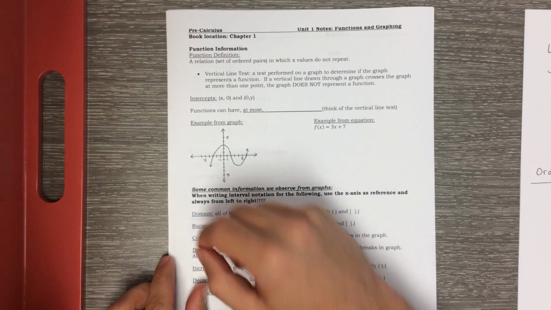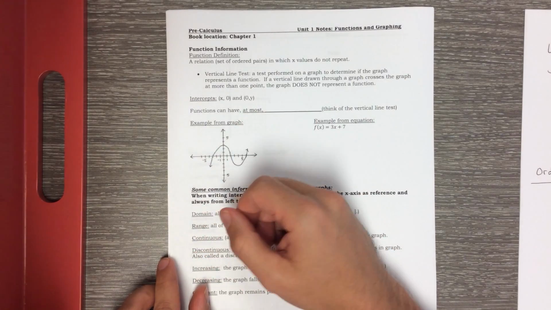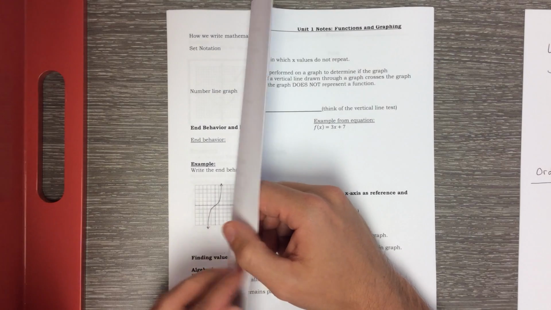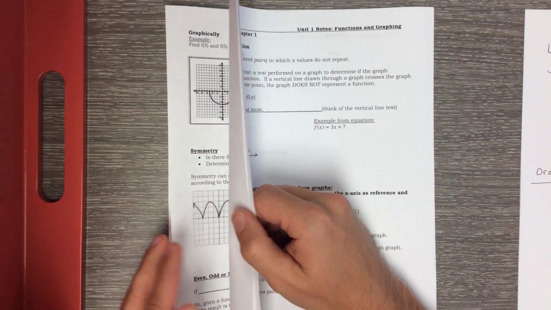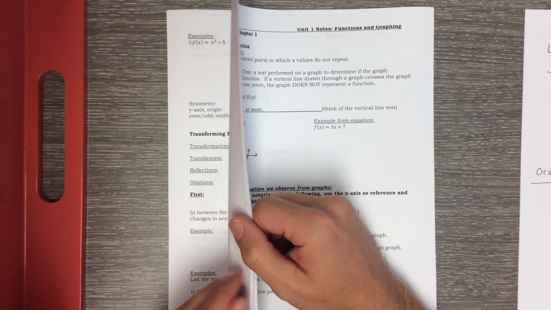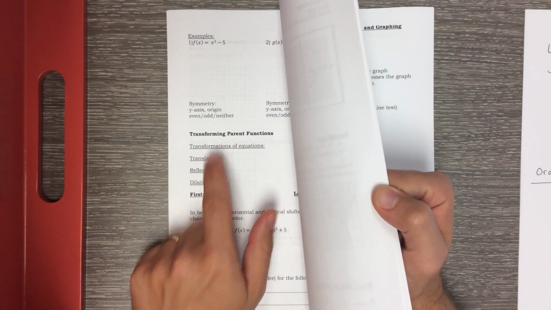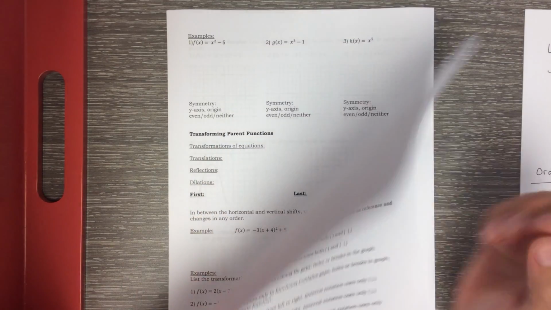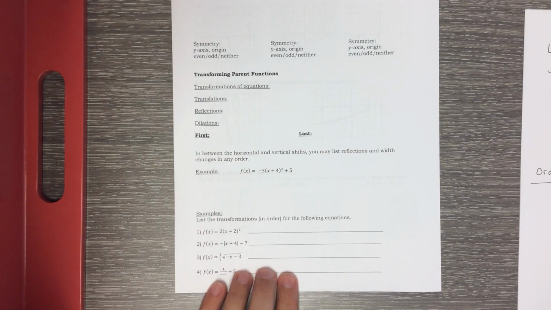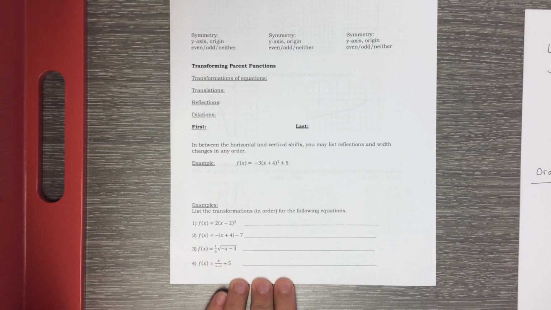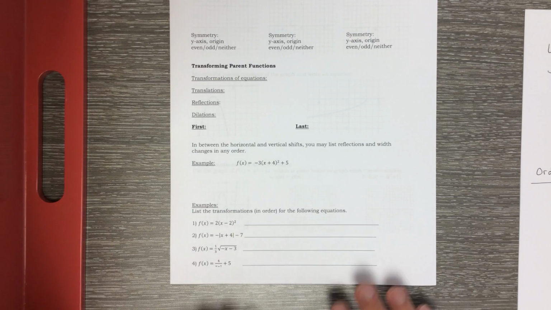So if you're on level, then we're going to be in our packet, and we're going to actually in this video flip through the packet to where it says transforming parent graphs. That's actually where we'll start here in this video. If you're in pre-AP, then you don't have this packet, but still the information here is something that's going to be helpful as we do our work.